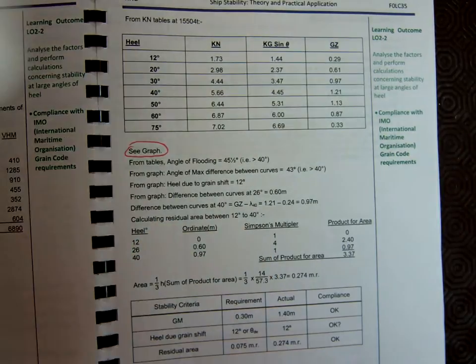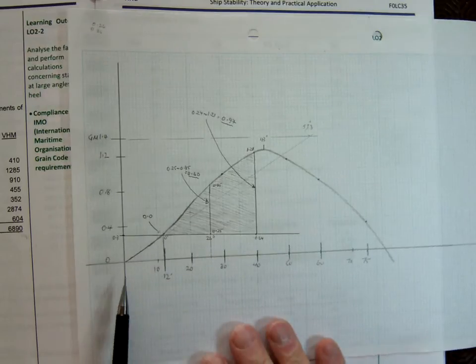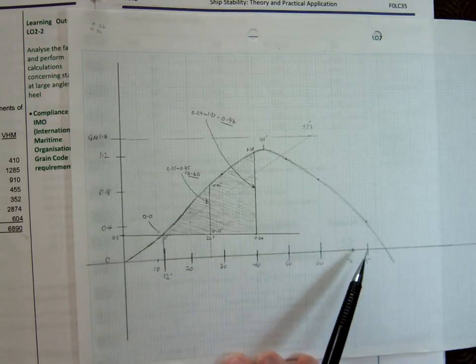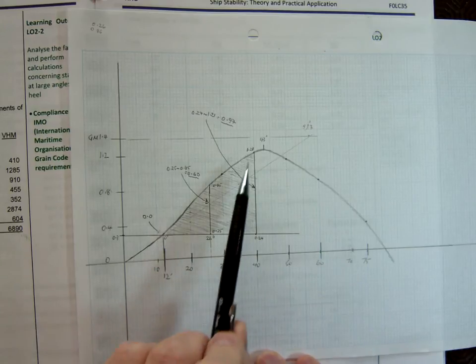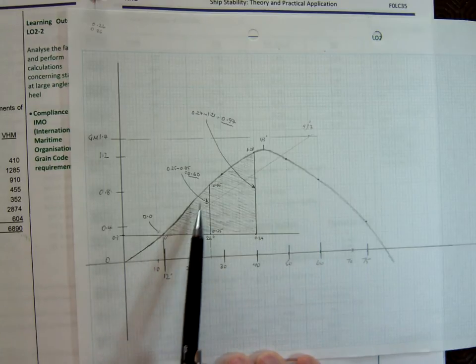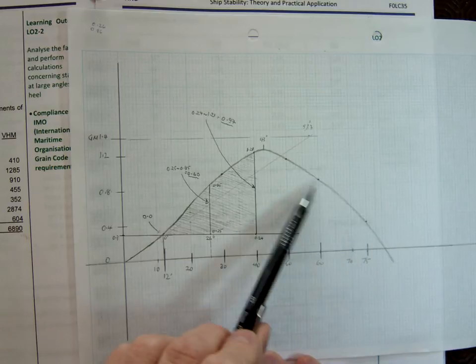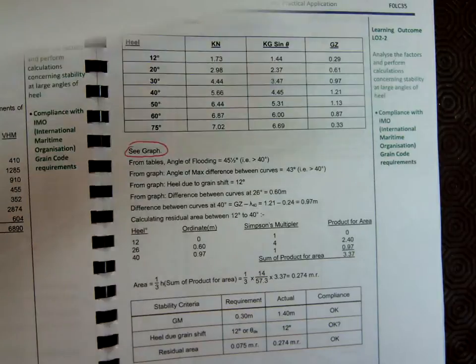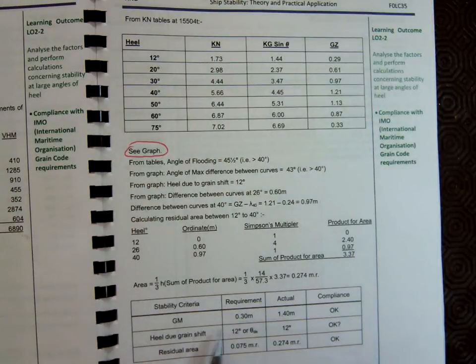What we then do is plot our GZ curve. So I've put 10, 20, 30, 40, 50, 60, 75, picked off all the values of the GZ, and I've drawn the GZ curve. So what do we need to find out? Well, first of all, GM.